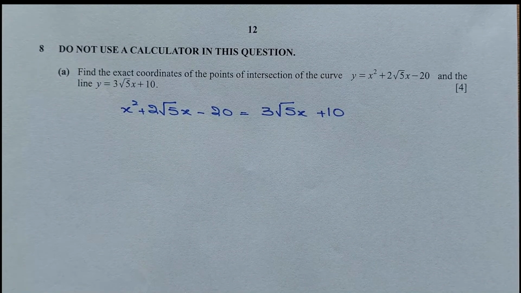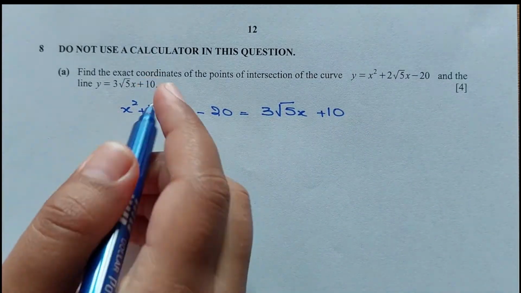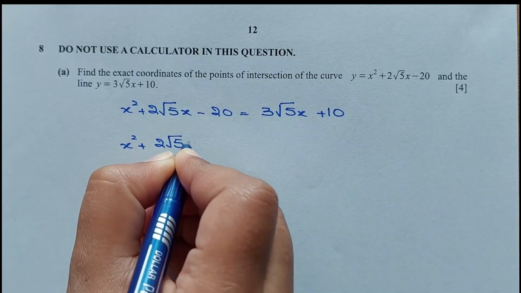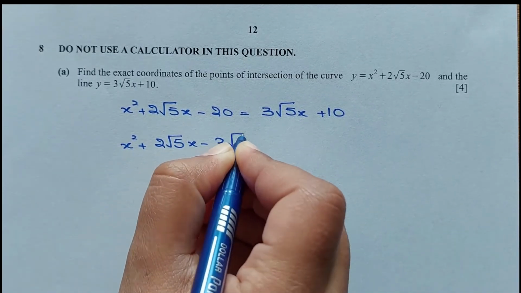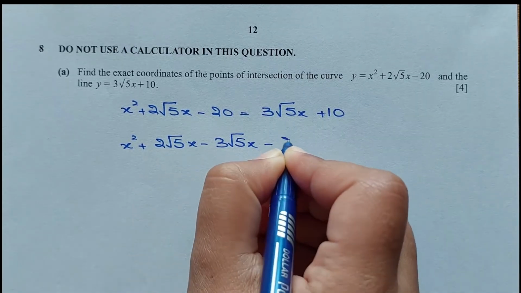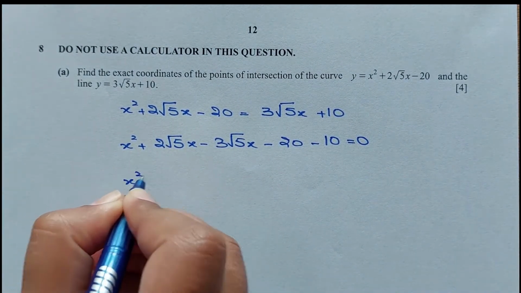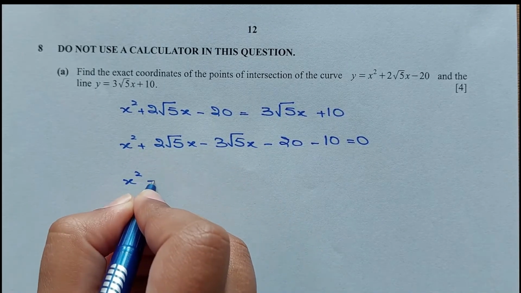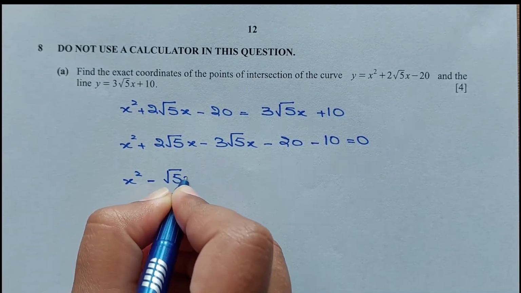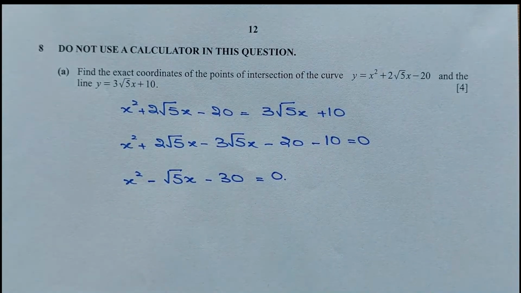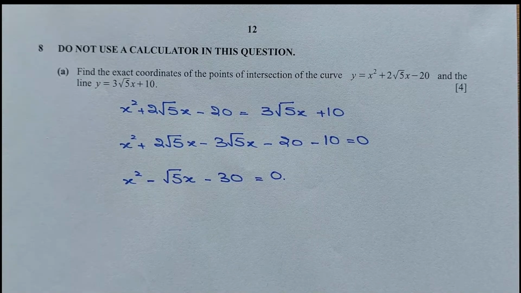And now let's simplify, shifting all the terms to the left side. So we have x squared plus 2 square root of 5x minus 3 square root of 5x minus 20 minus 10 equals 0. So x squared, and 2 minus 3 is minus 1, minus square root 5x, and minus 30 equals 0. Right. Okay, and now it's a quadratic equation. Let me solve it by using the quadratic formula.